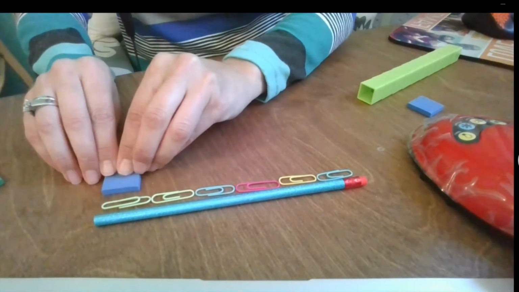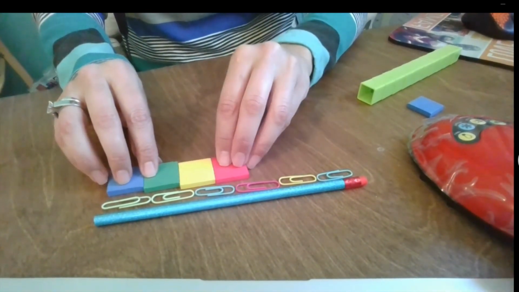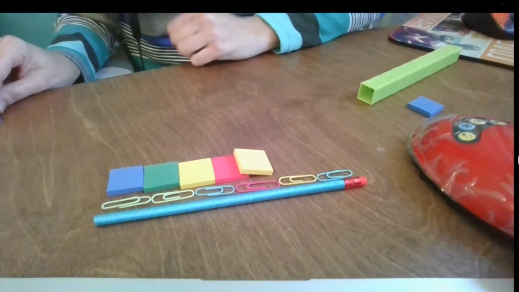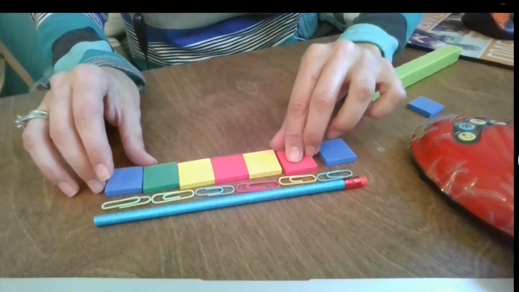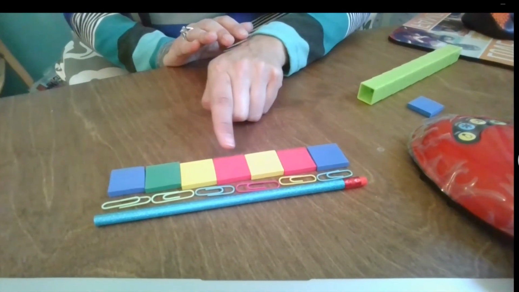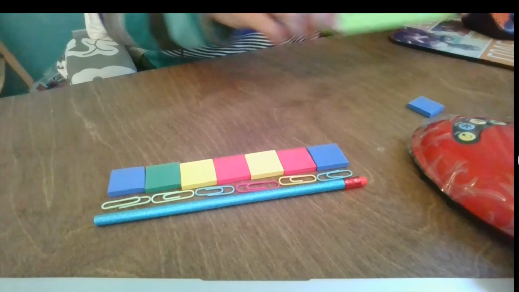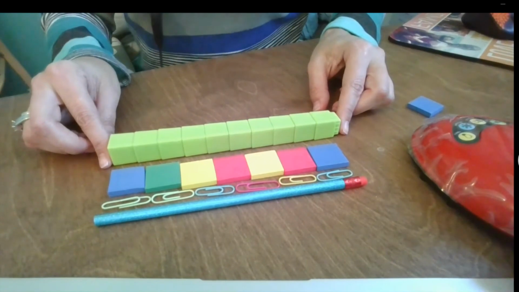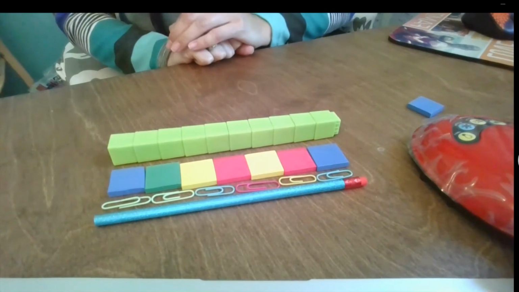Let's try it with tiles. This is what it would look like if there was a gap. This is what it would look like if there was an overlap. We want them to touch but not overlap. So we could say this pencil is about 1, 2, 3, 4, 5, 6, 7 tiles long. I can even measure with cubes. And I could say this pencil is 10 cubes long. We measure from end to end with no gaps or overlaps.